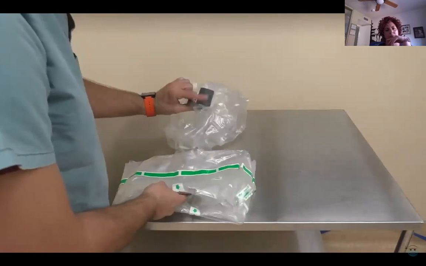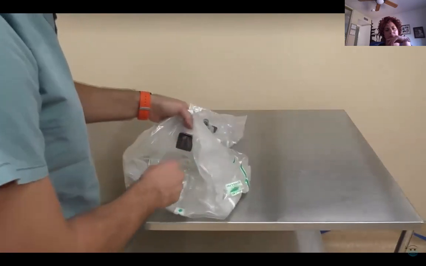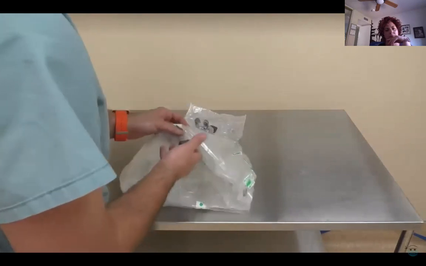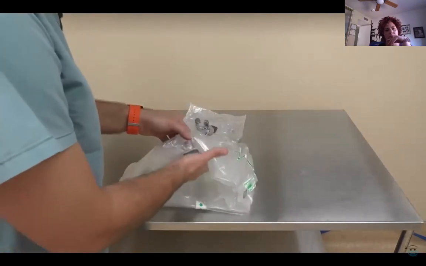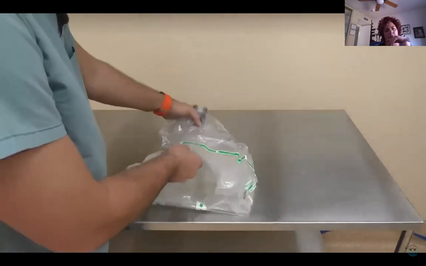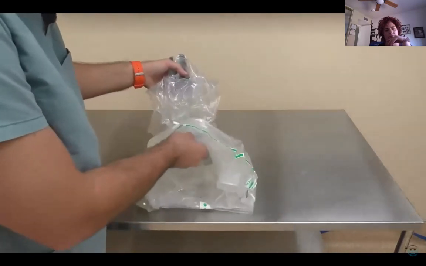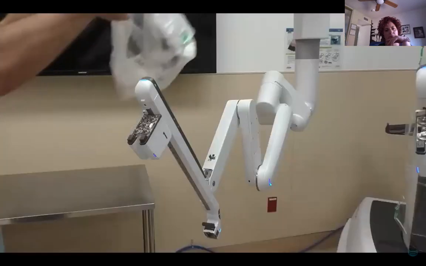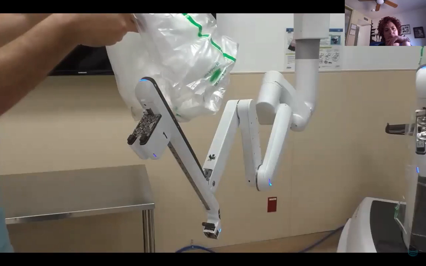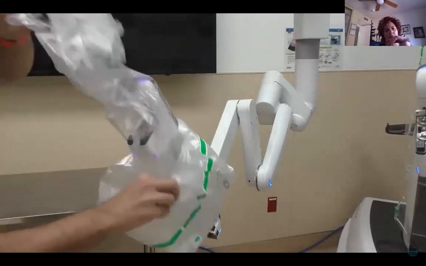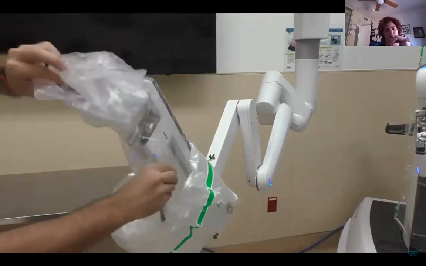You want to make sure this piece and this piece are facing forward when you drape this. So I like to put, obviously this is my hand, but sterile hand, and I like to grab both of these plastic pieces together and go directly over the arm like this. Starting it on the outside and kind of dropping it and draping it over the arm itself.